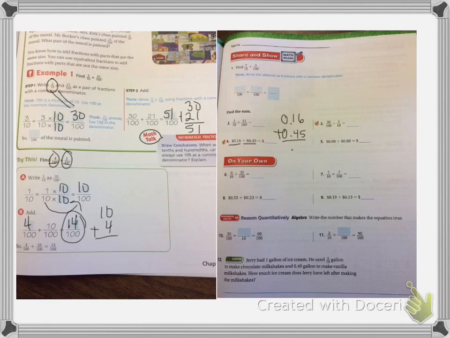So let's look at this. 6 plus 5, we've got 11. Now we're just going to go ahead and add just like we normally would. 4 plus 1 is 5 plus 1 is 6. And then we have 0 plus 0 is 0. So our answer is 61 cents. Okay, not too terribly bad.